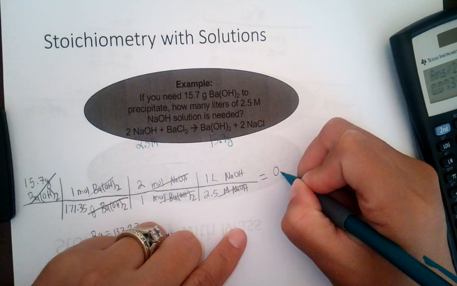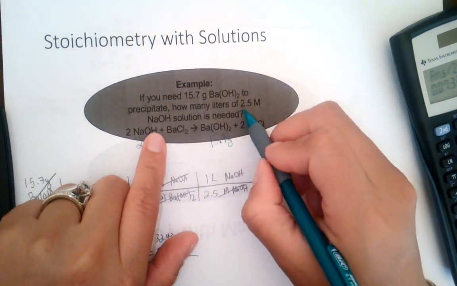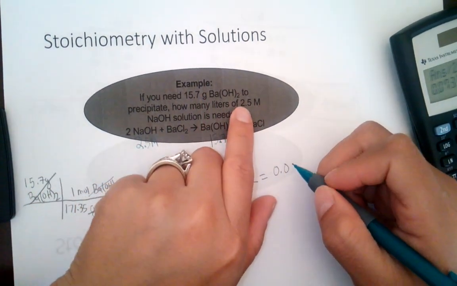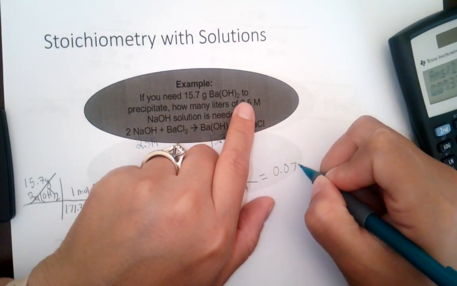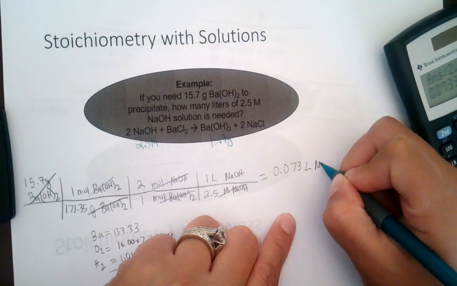So it's 0. And remember, since this is 3 sig figs and this is 2 sig figs, I only want 2 sig figs because this is the shortest sig figs. So 0.073 liters of NaOH.